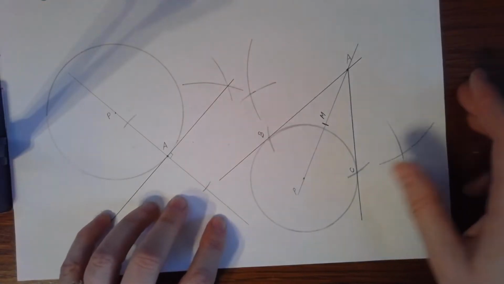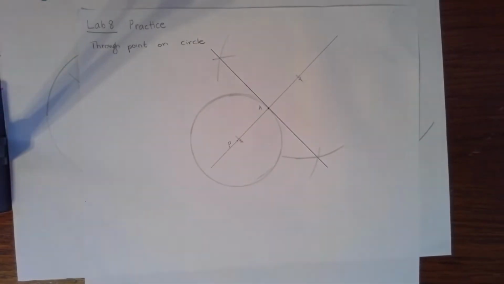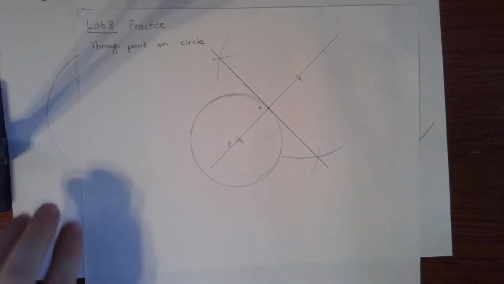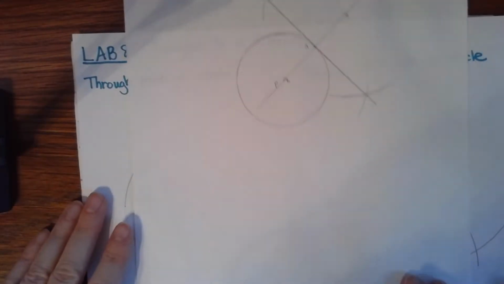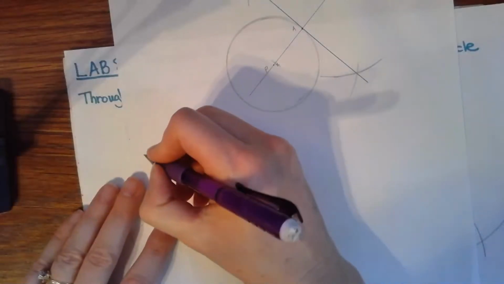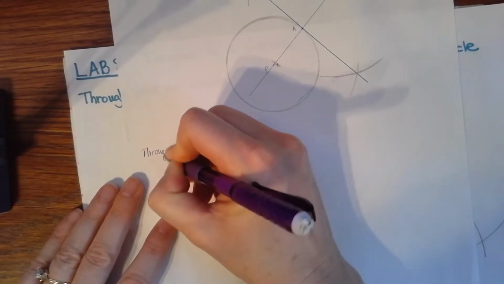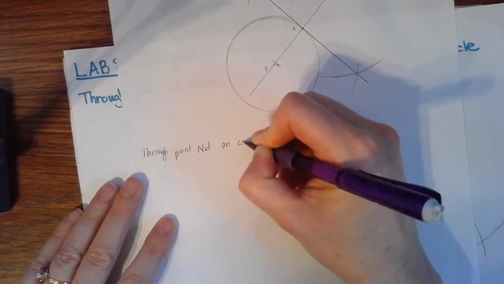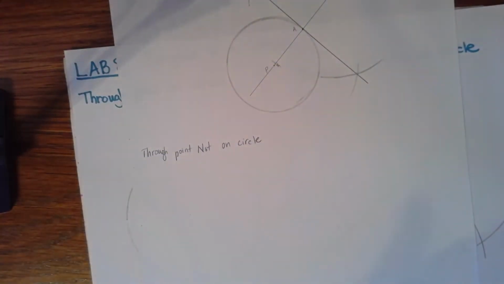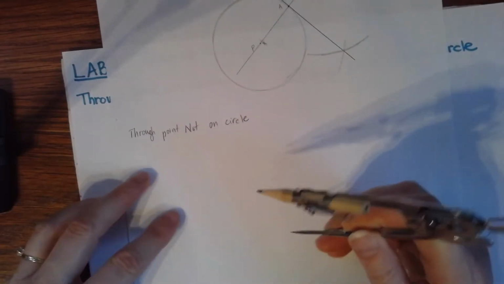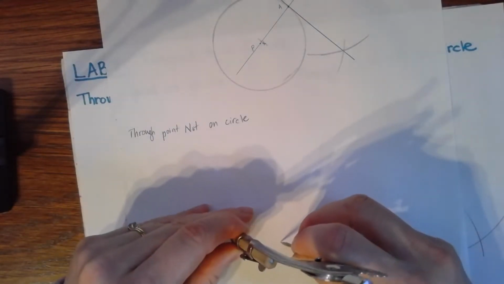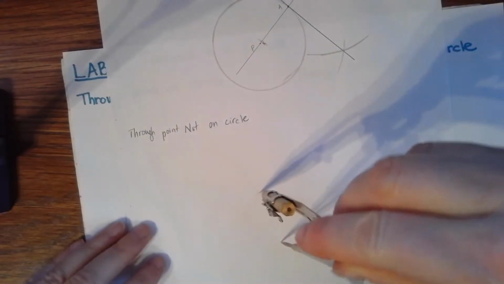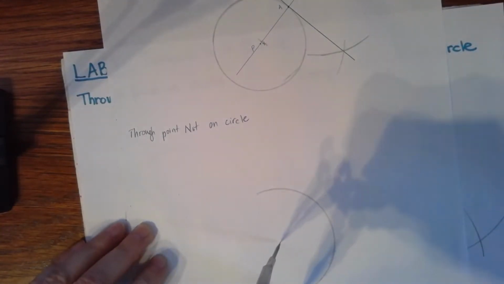Alright, so grab your Lab 8 practice sheet that you did your first practice on, and we're now going to work on another practice problem, but this time it's going to be through a point that's not on the circle. So label that one through point not on a circle. And draw yourself a circle again. You can just draw it right in the bottom of that page.